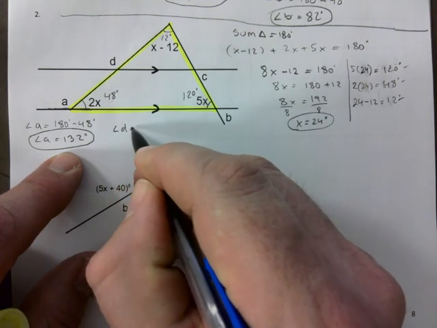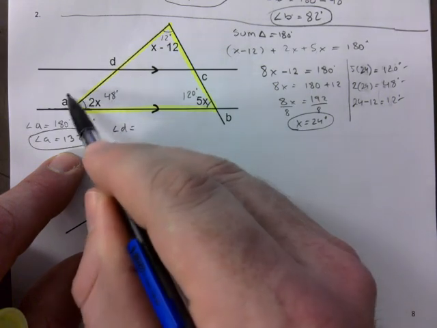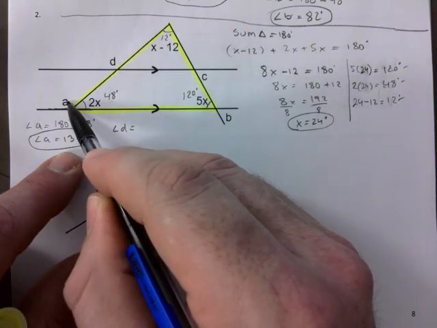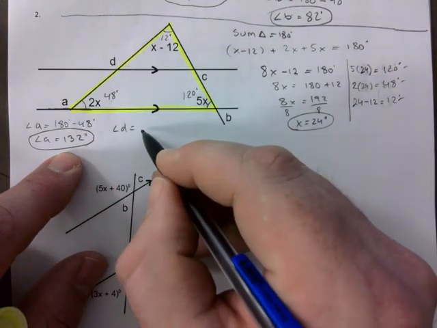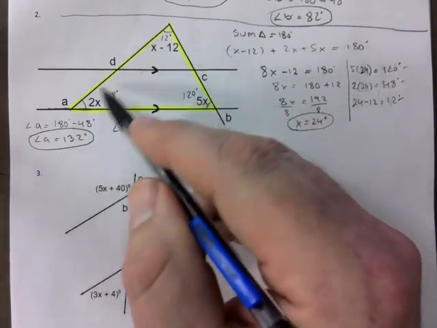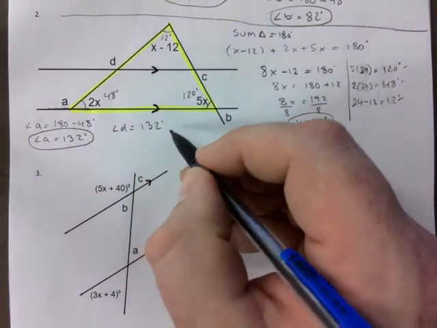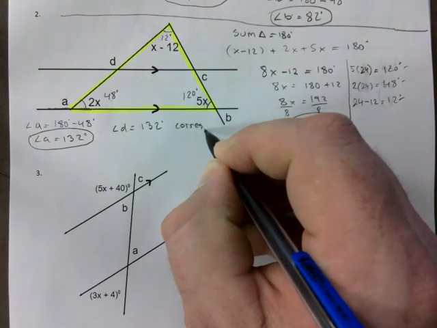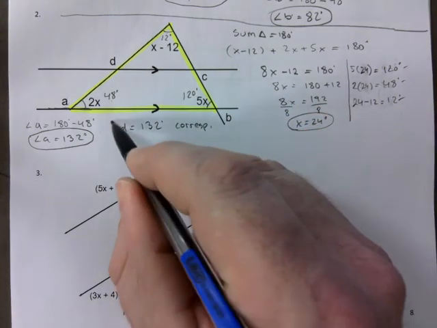Angle D, this one and this one are called what? Start with a C. Corresponding, right? So D is corresponding, which is the same. Because of these lines being parallel, I can just say that A and D will be the same. Corresponding. Okay, so I got that.